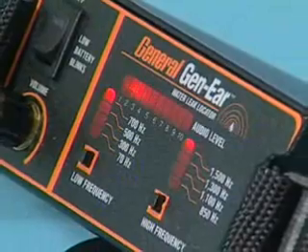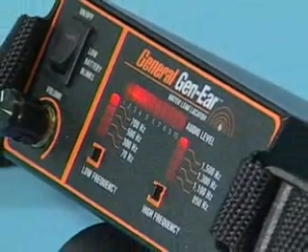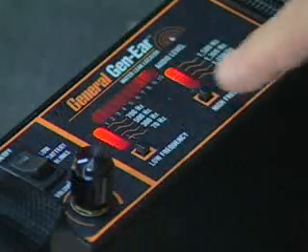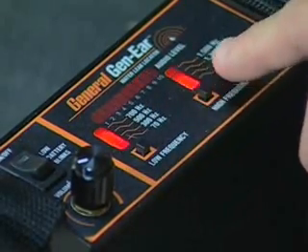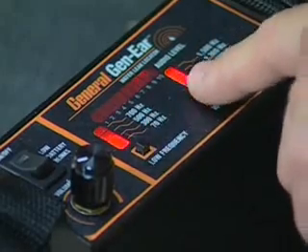Choosing the right combination of high-end and low-end filtering removes any extraneous noises. Push the high and low frequency buttons on the digital spectrum analyzer until the indicator lights are on those frequencies.